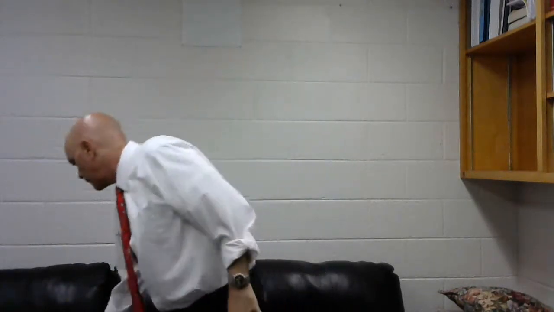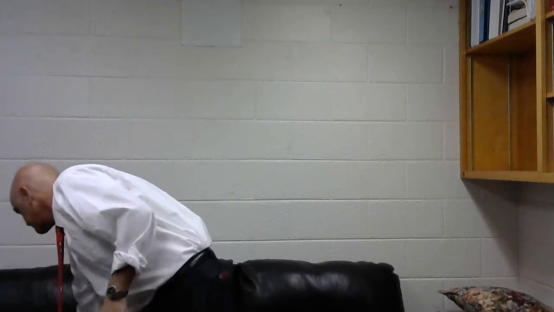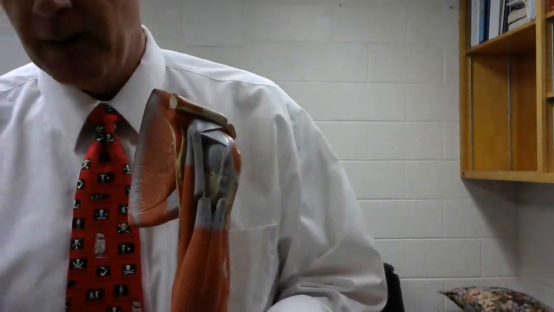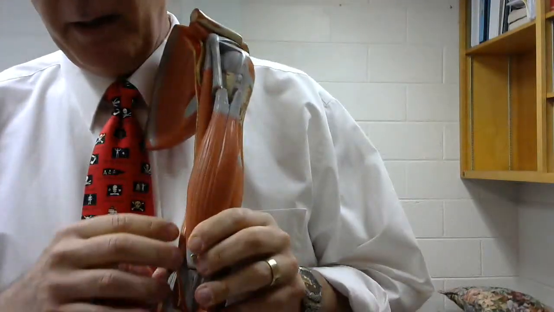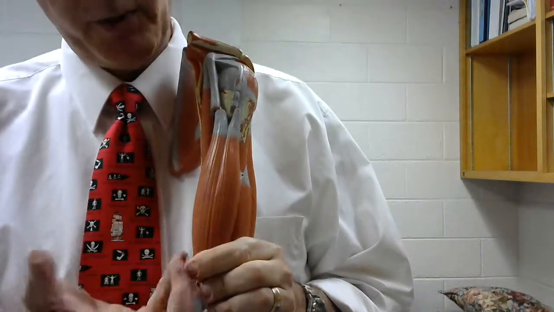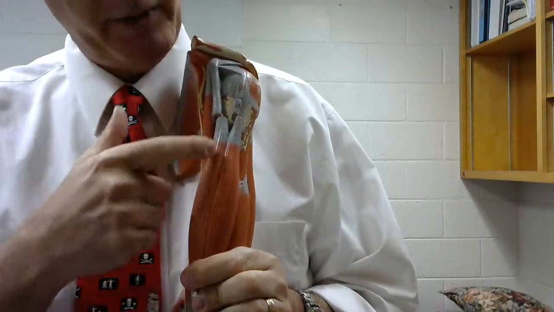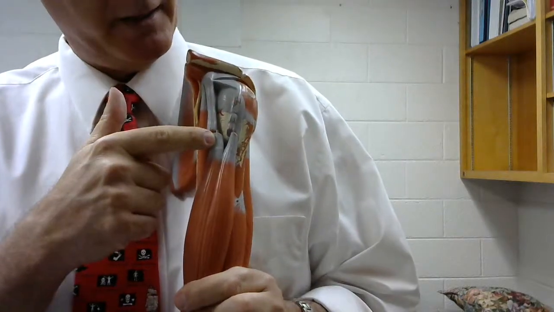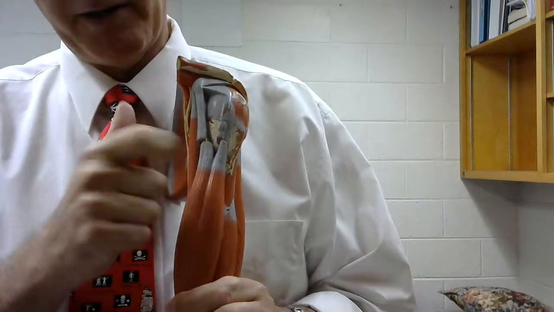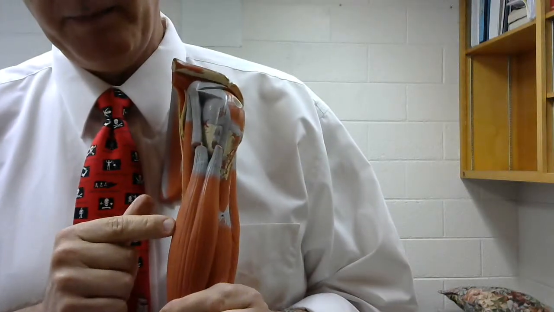The biceps has two heads. That's why it's called biceps, two heads. Here's a model. Get a little bit closer here so you can see. Here's the biceps. This is what pops up when you flex your arm. We have a short head and a long head. The long head is going to be lateral. The short head will be medial.